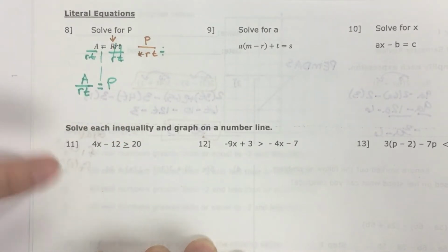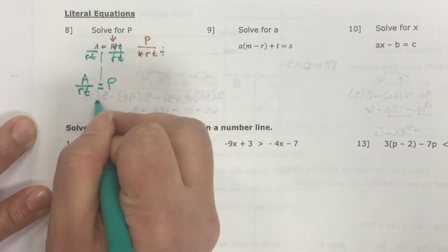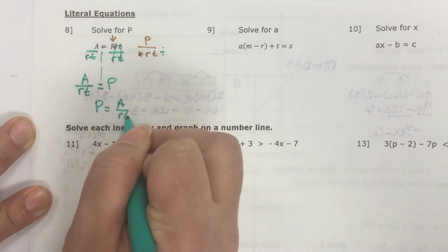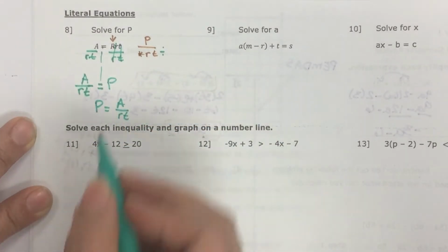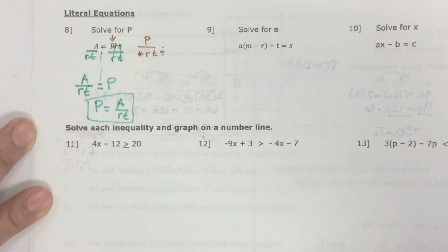If you wanted, you could switch the sides around. So I would have P equals A divided by my RT. Both of these are the same. I just switch it so the P would be on the left.